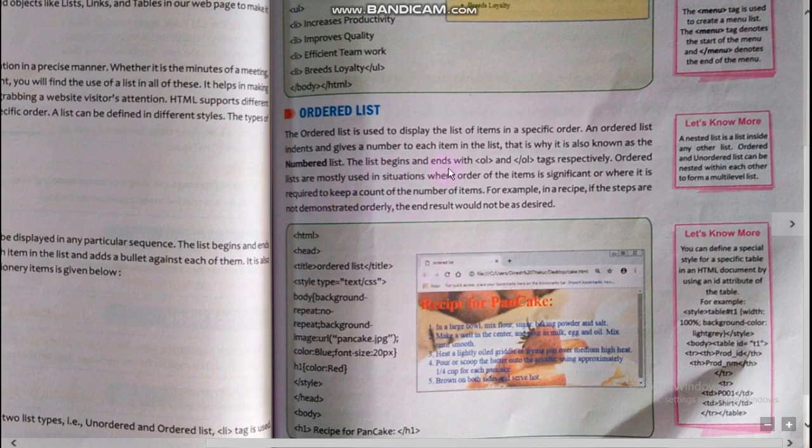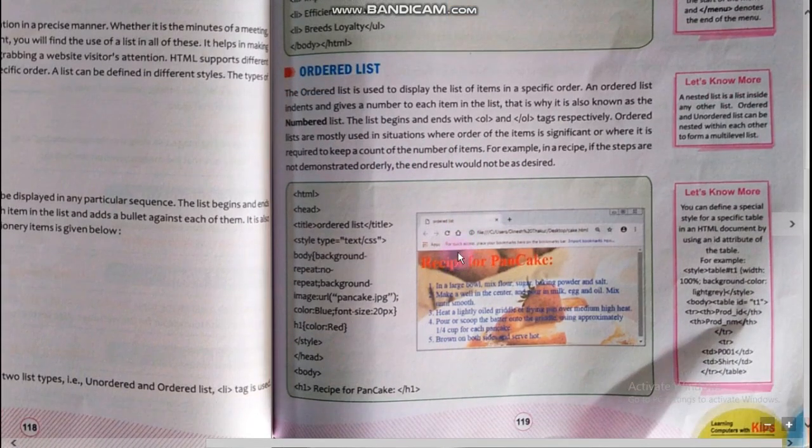The list begins and ends with an OL tag, I told you earlier. Ordered lists are mostly used in situations where the order of the items is significant or where it is required to keep a count of the number of items. Yes, if you want a sequence in your list, then you can use the ordered list. So let us see how this program is created.